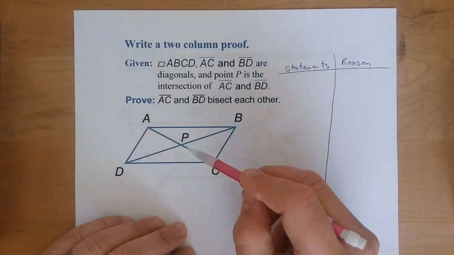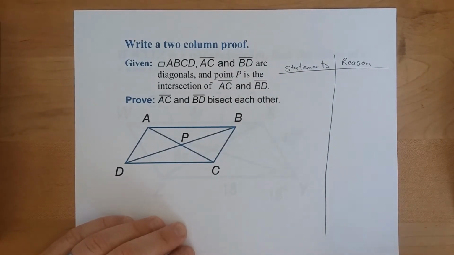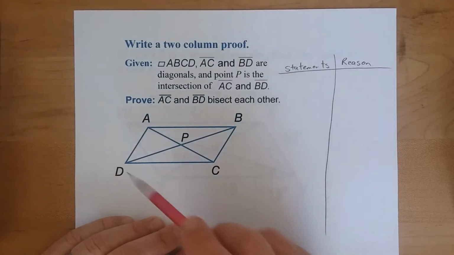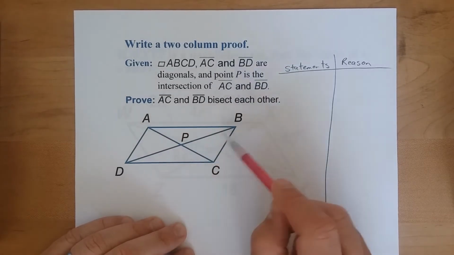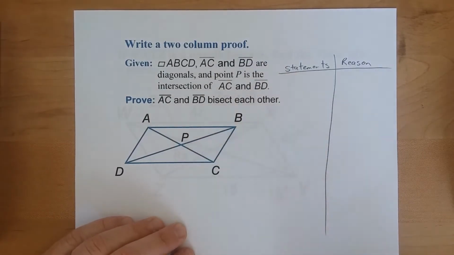Well, I see 4 triangles when you draw the two diagonals. And I suspect that some of those triangles are going to be congruent to one another. And if I knew that, I think I could prove that perhaps this side is congruent to this side, and this side is congruent to that side. So let's take a look at that.